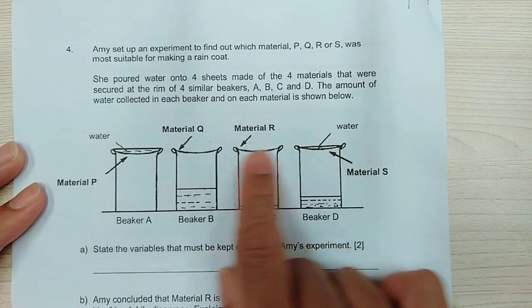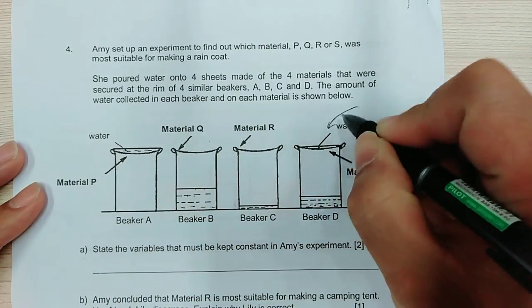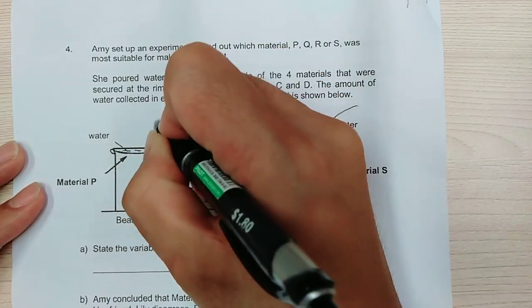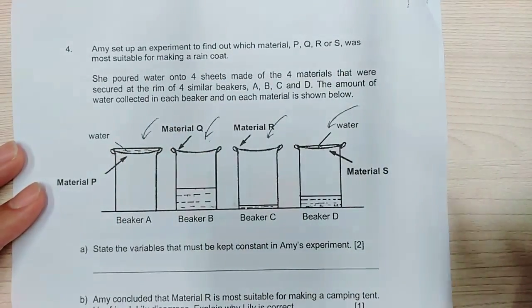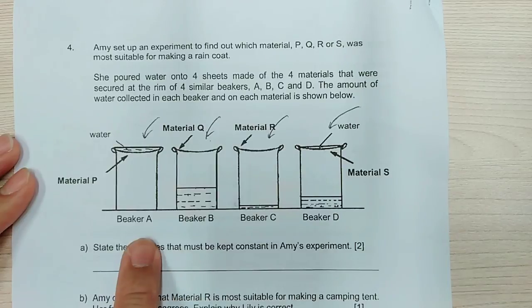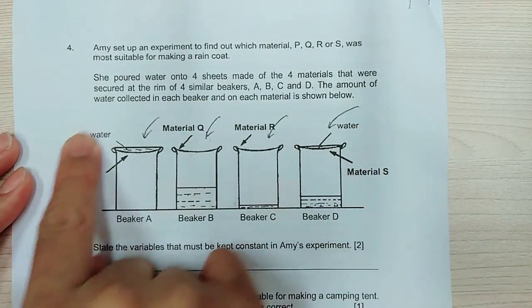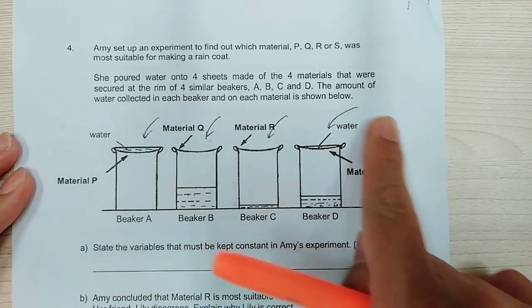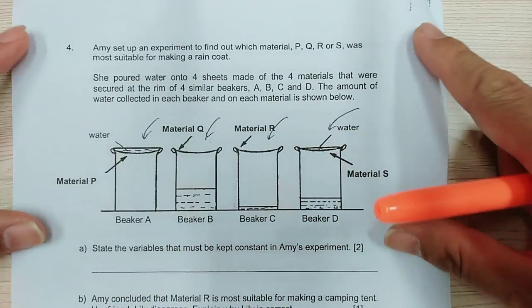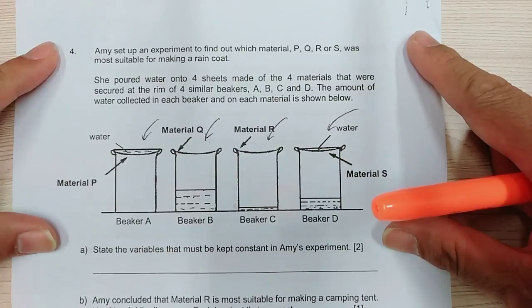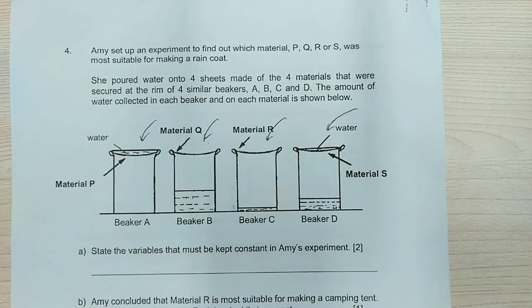Okay, so imagine her pouring water into each of these. Same amount of water, same type of water. Now for beaker A, what I'm going to go through is understand the picture. Once you understand the diagrams given in the story in this question, in Amy's question, you will then be able to understand how to do this.